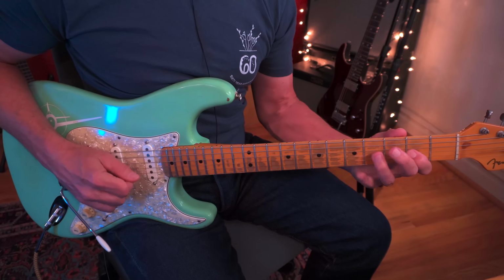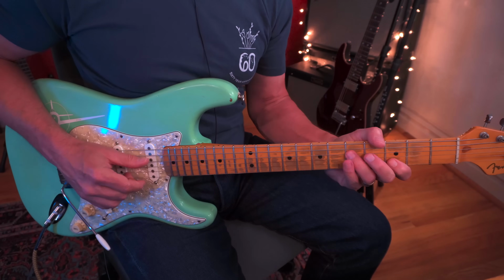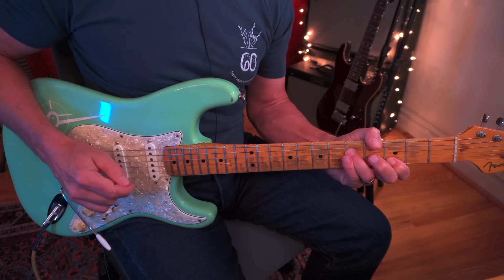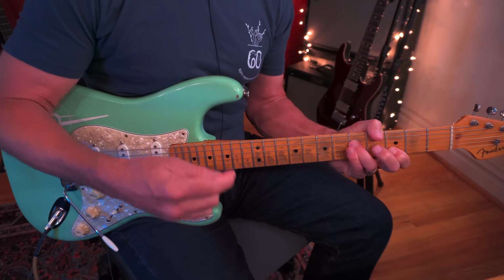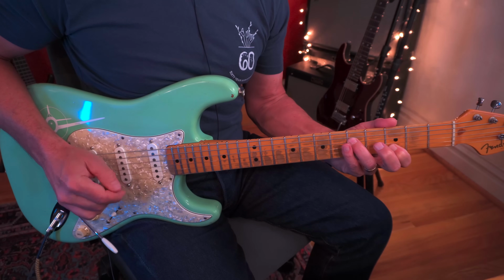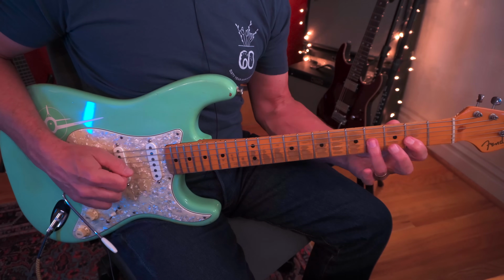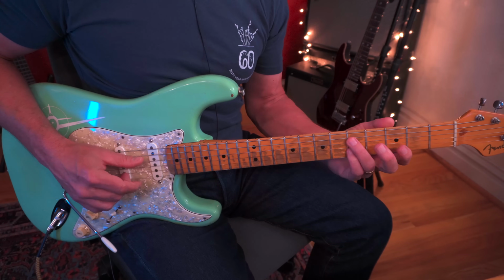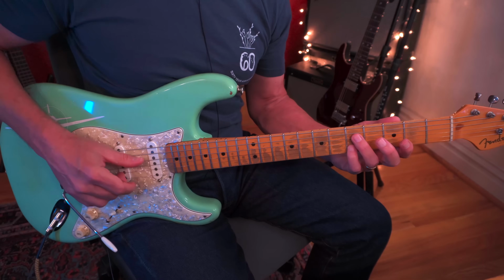The fifth note, 1, 2, 3, 4, 5, it's called a perfect fifth. That's called a perfect interval because it's also very, very stable. The sixth note, 1, 2, 3, 4, 5, 6, this distance, this interval is called a major sixth.